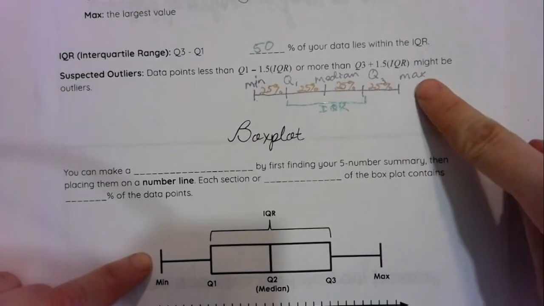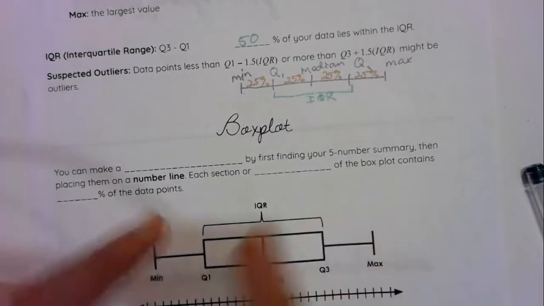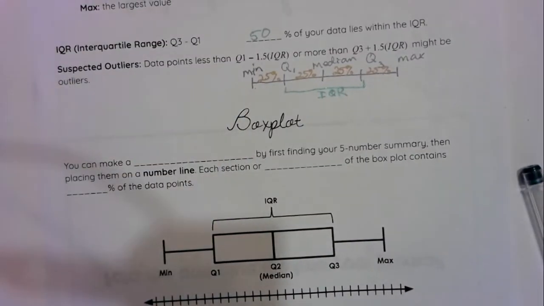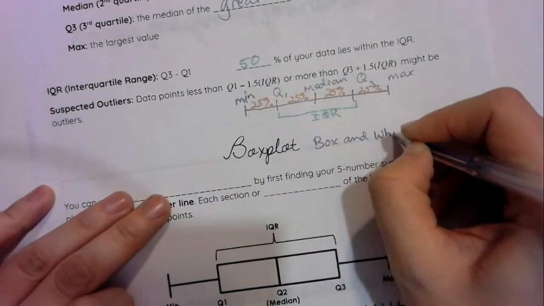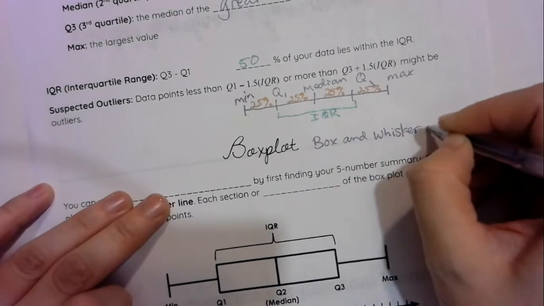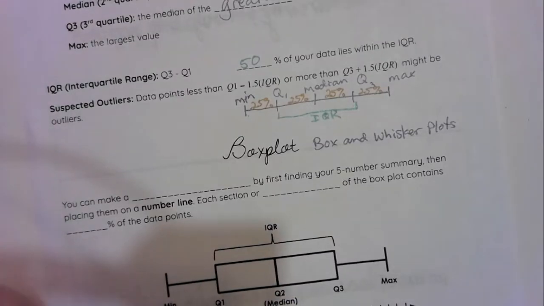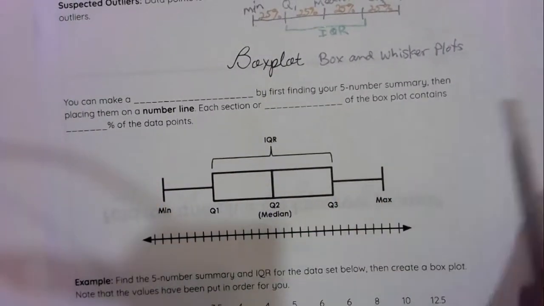Oh my gosh, doesn't it almost look exactly the same? Yes, because that's how you make a box plot. So let's talk about this guy. You'll also see them called box and whisker plots. For lazy people like me, we like to say box plot, but you'll see box and whisker plot too. This is the box, and these are the whiskers, like a kitty.